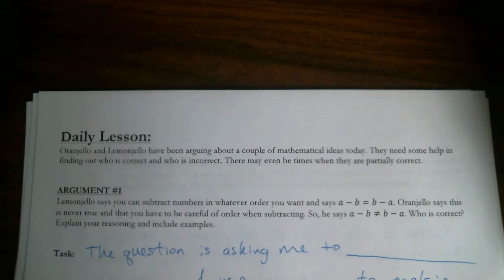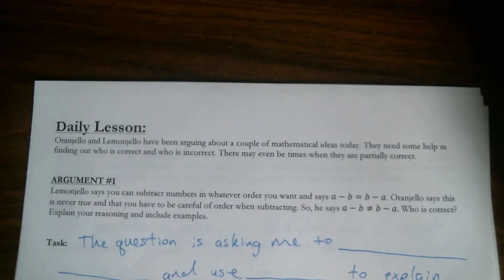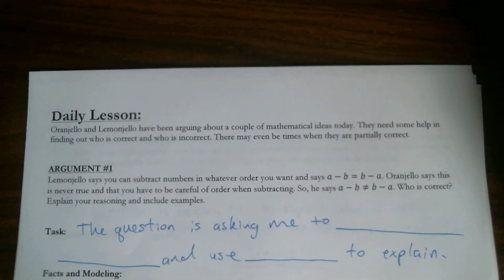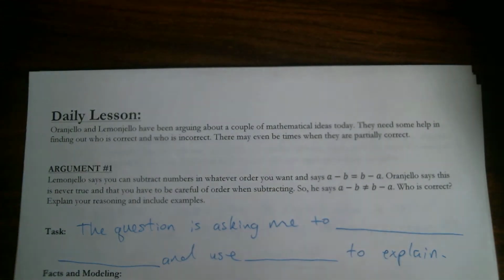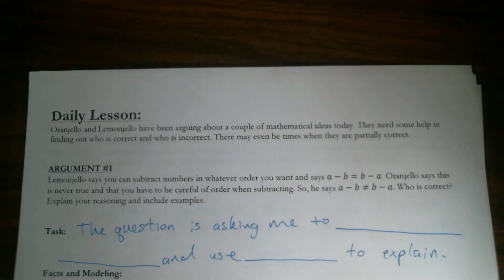We have two characters making arguments today. We have Mr. Arangelo and Mr. Lamangelo. You might see those names and think, oh, those are kind of silly, and if you think that, well, they are kind of silly. I made them up. They're debating a couple of math ideas today. They're going to need our help to figure out who's correct and who is incorrect.